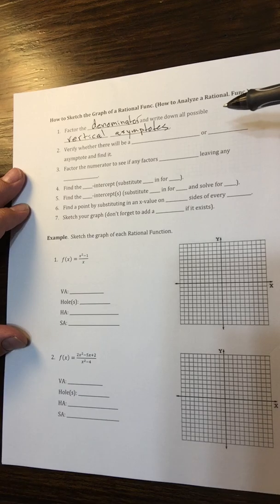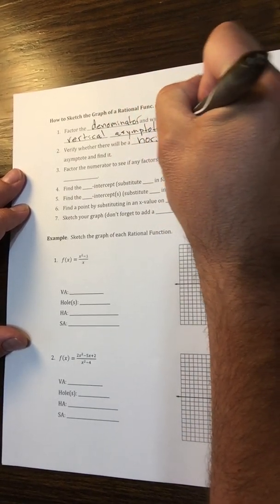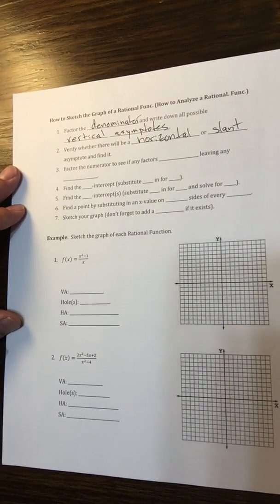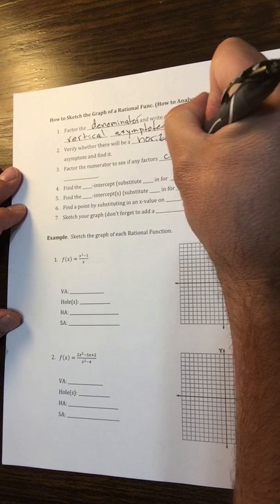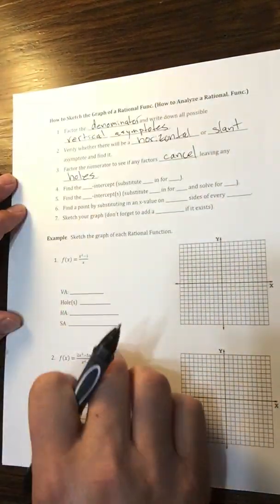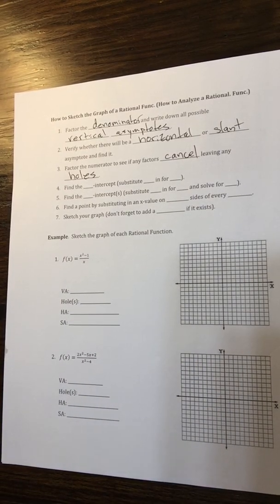Number 2, verify whether there will be a horizontal or a slant asymptote. Okay, that has to do with the degree of the top versus the degree of the bottom. Number 3, factor the numerator to see if any factors cancel, which would leave any holes. So we could cross something off of the vertical asymptote list because something cancels and we have a hole.